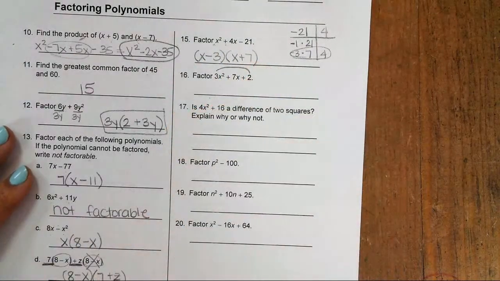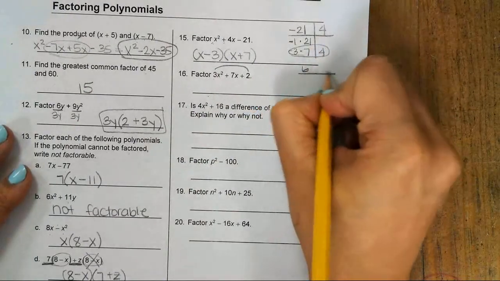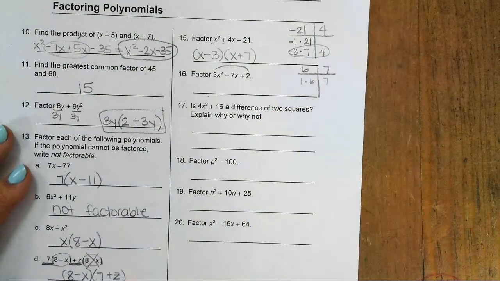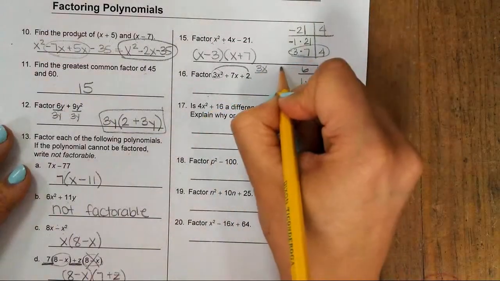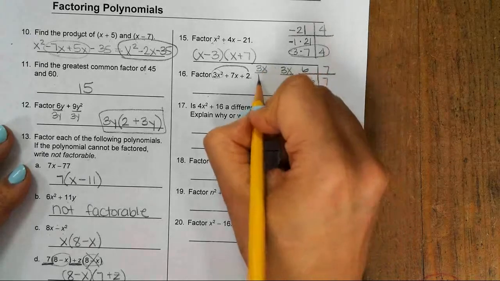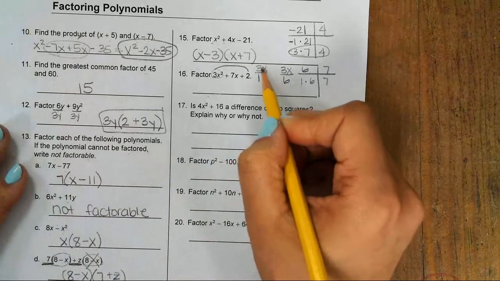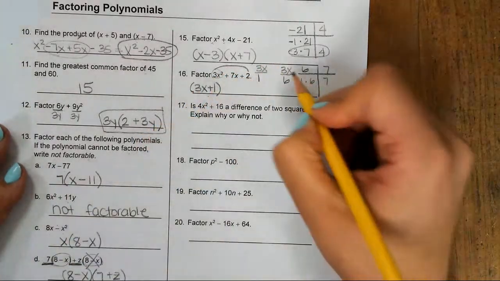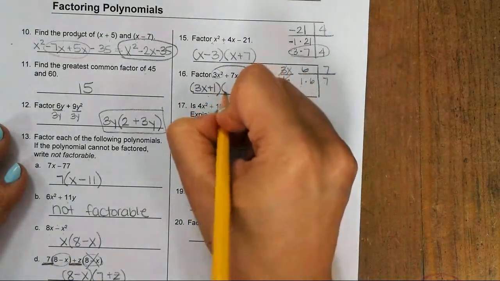Okay, here, multiply your a and c, so I've got 3 times 2 gives me 6, and I need it to add up to 7. I know it's going to be 1 and 6. I do have a coefficient, so I need to do my little fraction, so I've got 3x and 3x. Put one factor as this denominator, put the other factor as the other denominator, and simplify. This is not going to simplify, so I'm leaving it as 3x plus 1 because it's positive. This can simplify to 1 and 2, so I've got x plus 2.